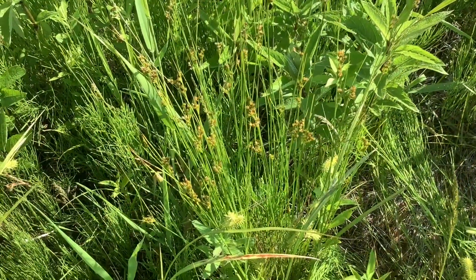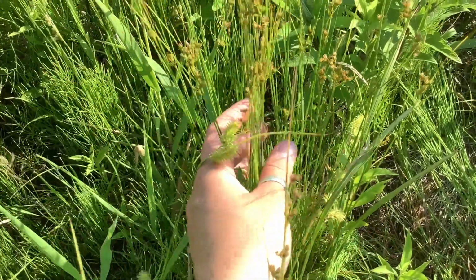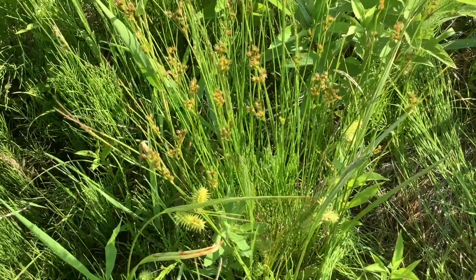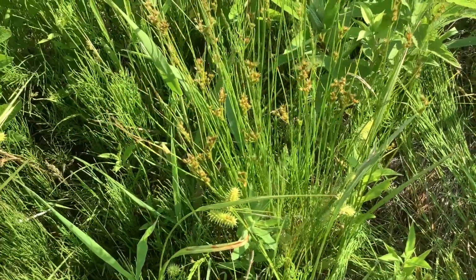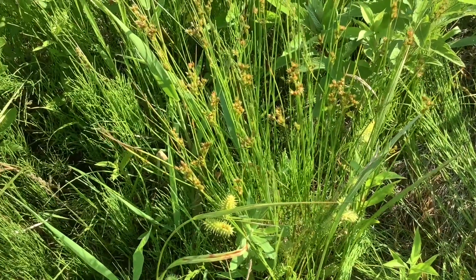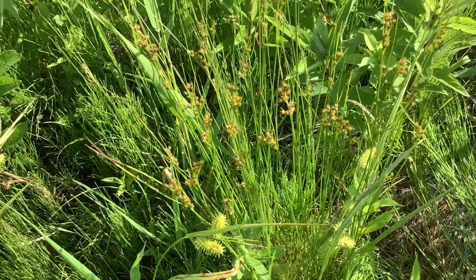This right here is Dudley's Rush. So it's this one right here. So as a rush, it's a little bit different from a sedge. It's going to have a round stem. It's also a wetland indicative plant, so it's going to show up where it's wet or at least moist.